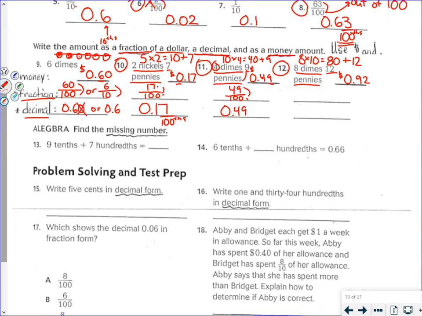Now fraction, we have 92 in the hundredths, so 92 over 100. Now decimal, 92 hundredths. All right, moving on.